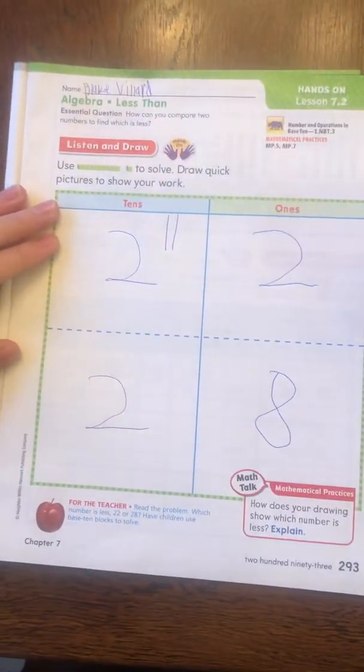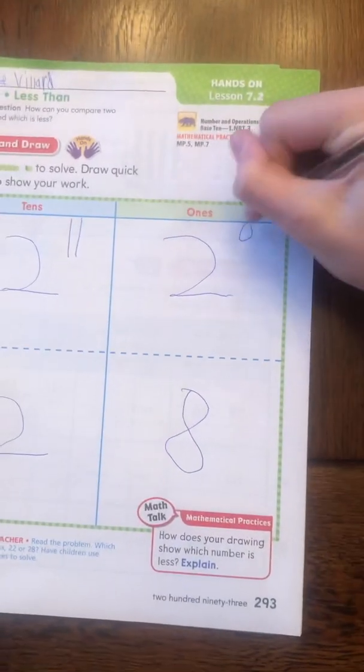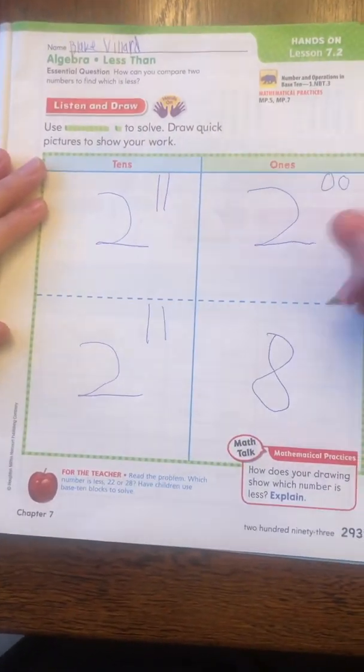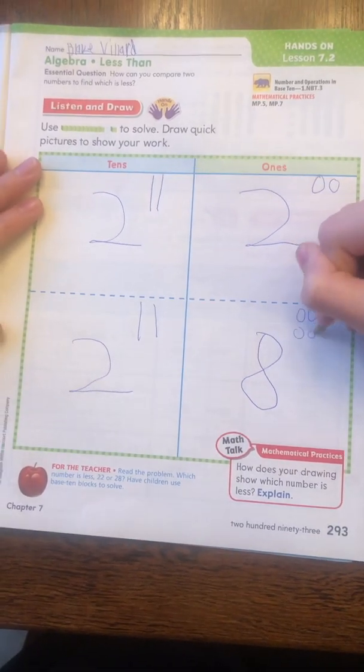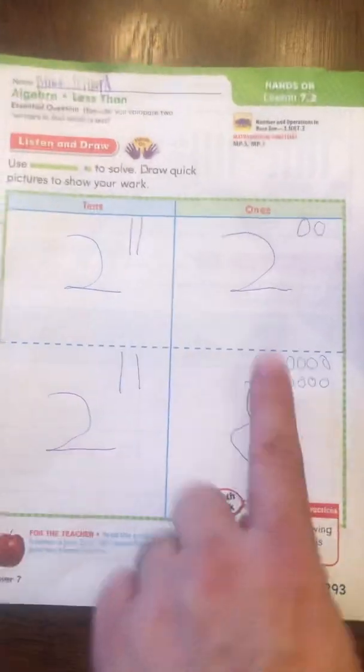1, 2. So that's 20, two 10 stacks, okay? And then ones, 1, 2. And two ones. Okay, let's go down below to 28. 1, 2. Okay, that's 20. 1, 2, 3, 4, 5, 6, 7, 8. Okay, and 8 ones.